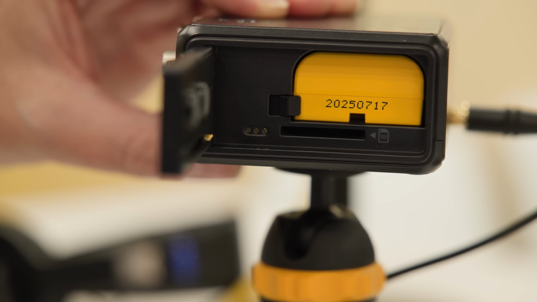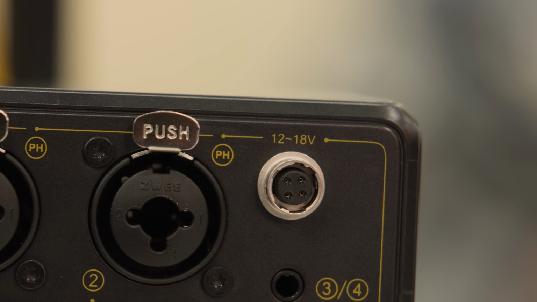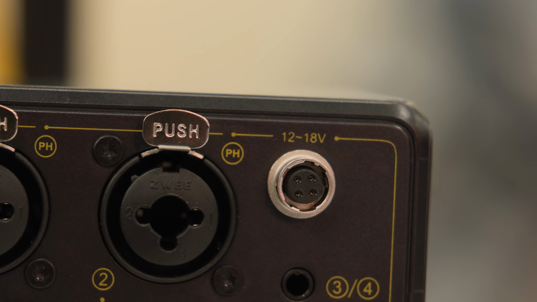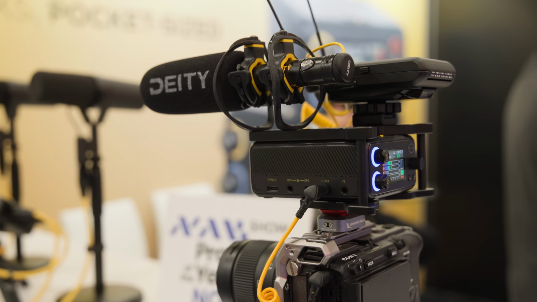You can charge those batteries via the USB-C connection, and you can also power the unit via the HiROS connection. Now, there are also a couple of other accessories that just launched. There's a cage for this unit, so you can use it as an on-camera mounted device.